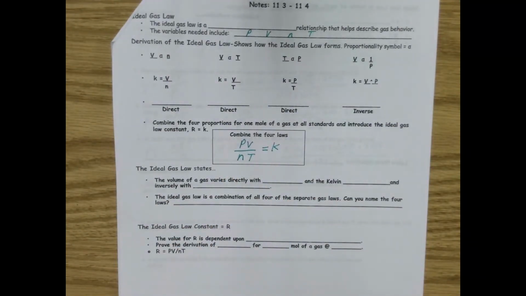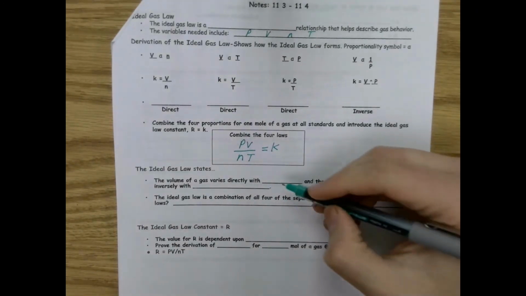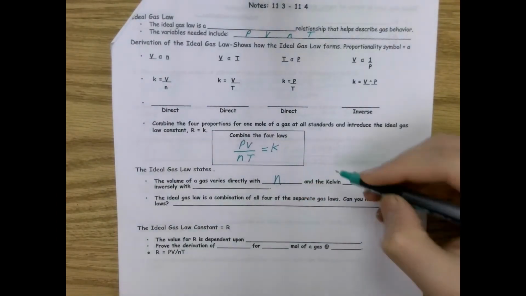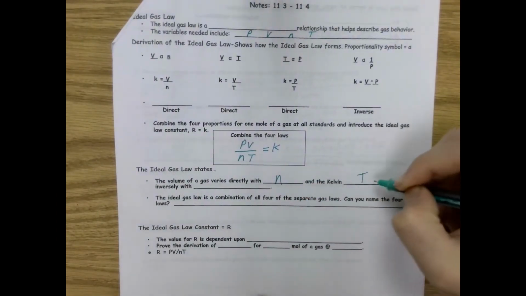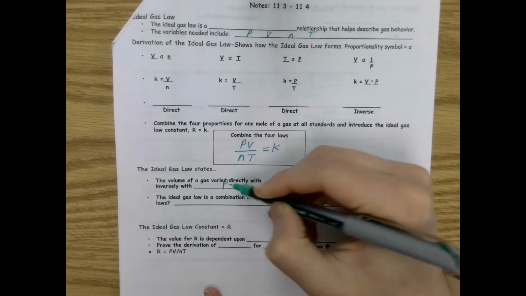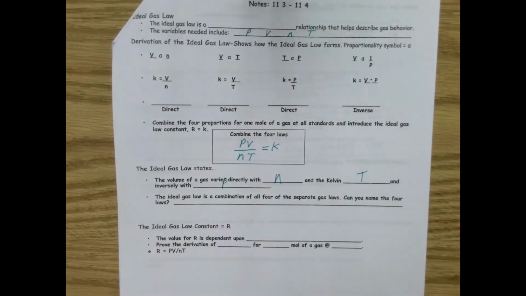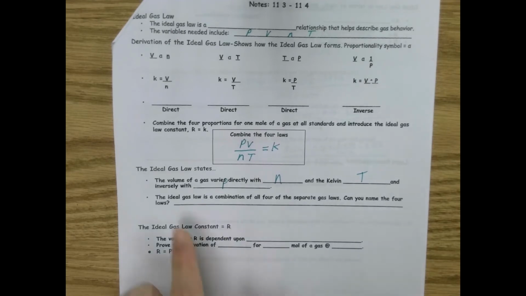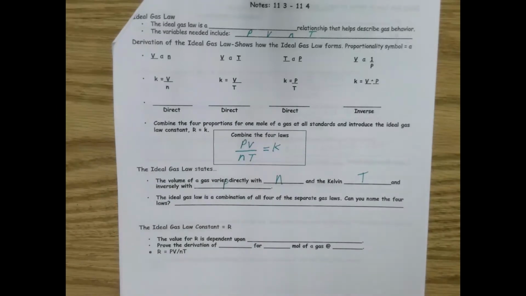So all we did was combine those four things that we already know. And this is what we will call the ideal gas law. Okay? So the ideal gas law tells us that the volume of a gas varies directly with the number of moles and the Kelvin temperature, and inversely with the pressure. Okay? So we already knew those things in individual pieces. Now we just stuck them all together. Okay? And hopefully you could fill in the names for the four laws we just combined there.